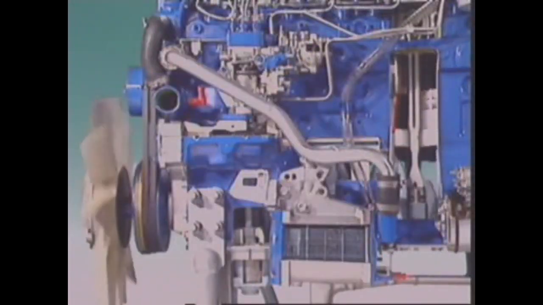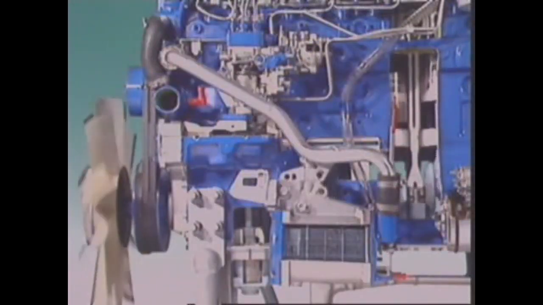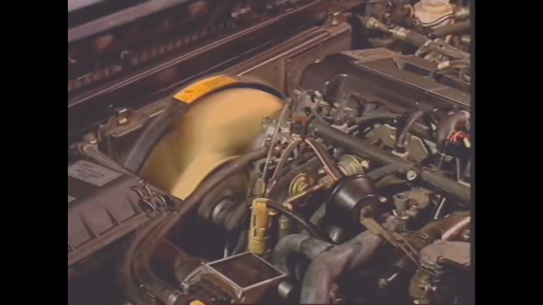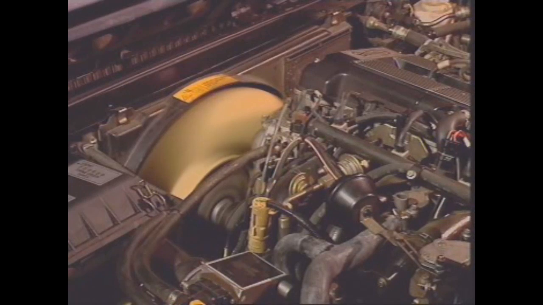Some fans can be driven from the crankshaft. When an engine is mounted longitudinally, its fan is usually mounted on the water pump shaft. The drive belt then turns the water pump and fan. Some use a hydraulic link from the power steering system.